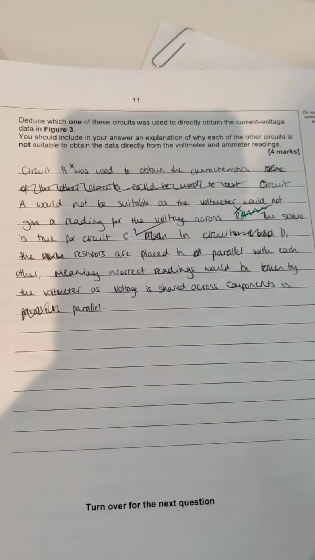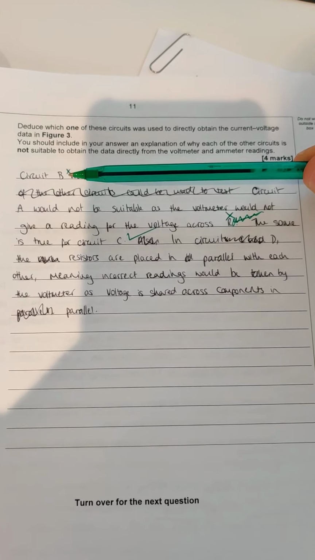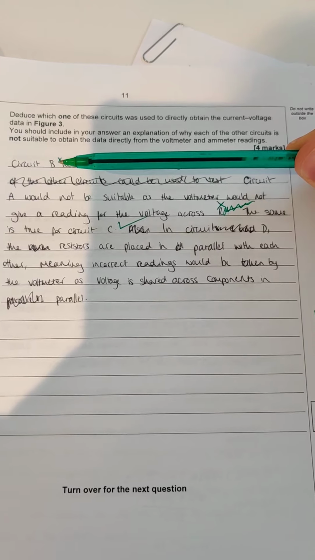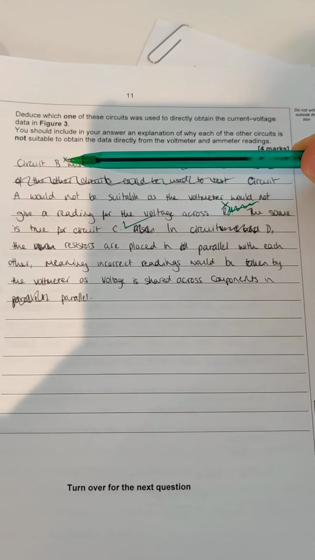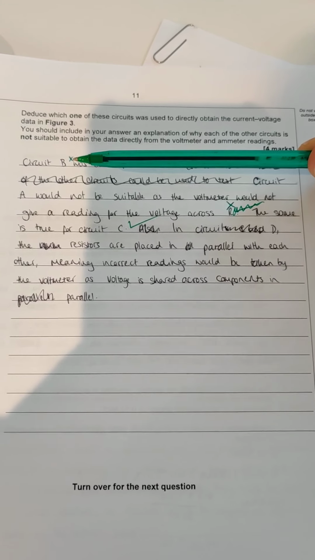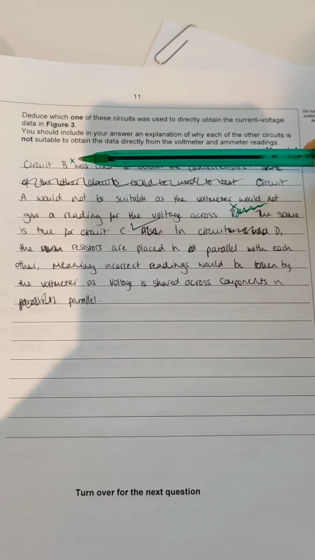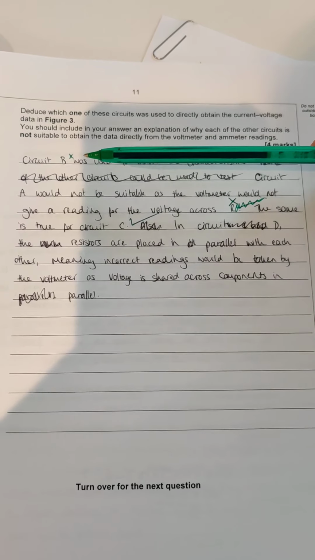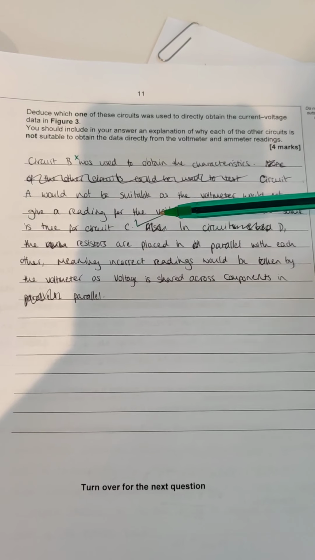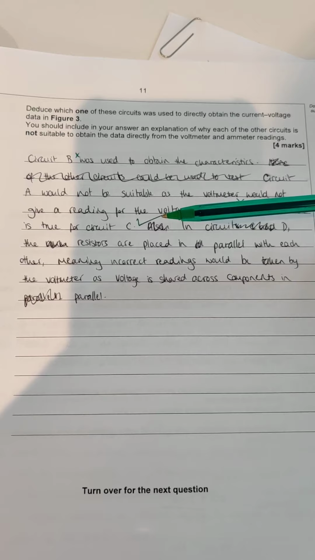Now, this student's answer here, he hasn't selected the correct circuit. He selected what I would have said was my second choice, because actually circuit B would produce a decent set of results. It just wouldn't produce the range that we see. So the correct answer was D. And then we had to go about saying why. So this student hasn't got that mark, but has obtained a mark for explaining why it couldn't be circuit C.